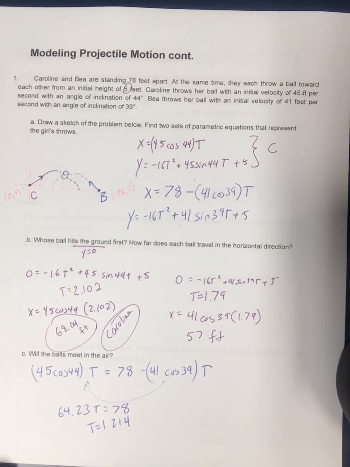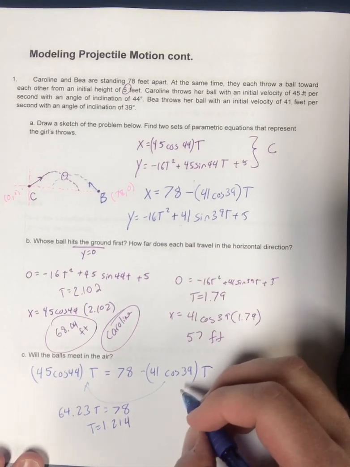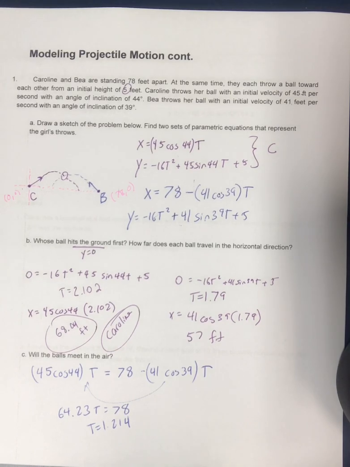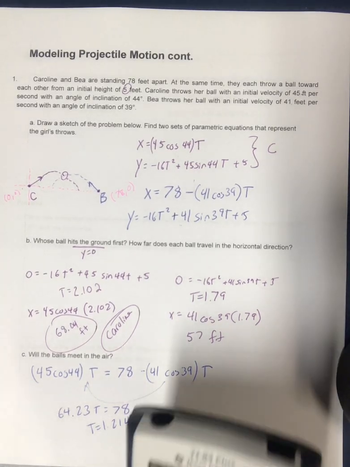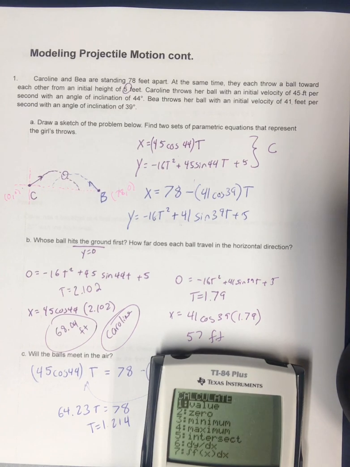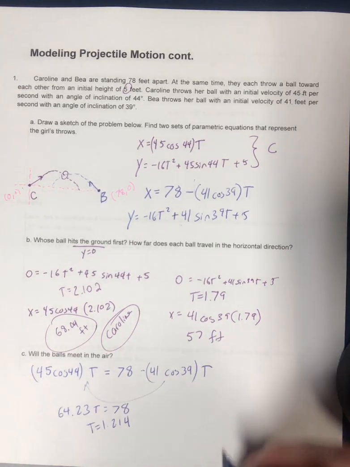Now what I'm going to do with this is I'm going to find out if the y values happen to be the same. So if I plug in 1.214 in for those y values, let's see what happens. And I'm just going to use the graph here because it's already in the calculator. So if I go to value, x equals 1.214, we have 12.7 feet high.